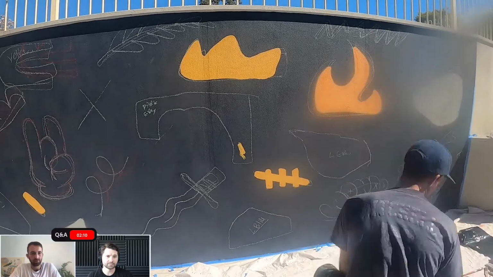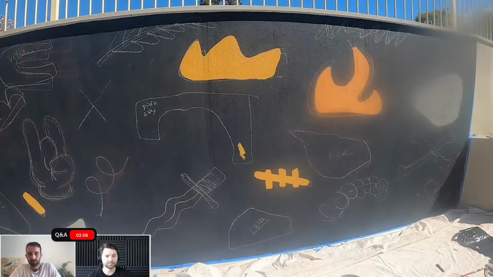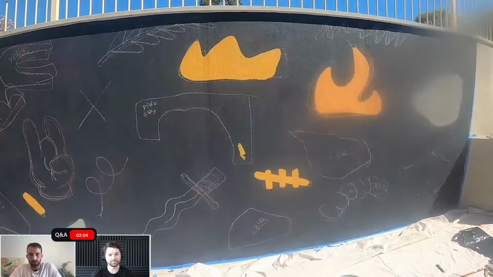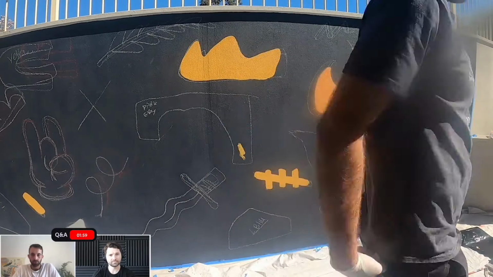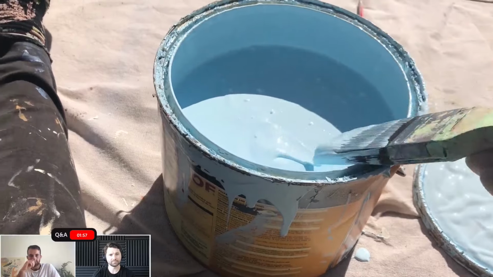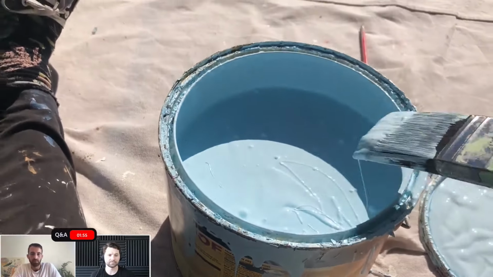I'm going to go through a bit of spray paint techniques in a little bit, but I'm just using a few spray paints to get a bit of a glow effect on the back of the wall, because I'm using a black. Yeah, there's a bit of blue there.